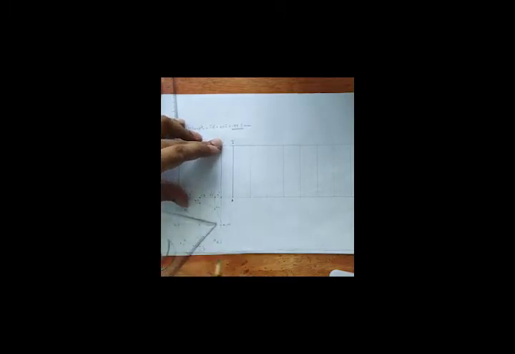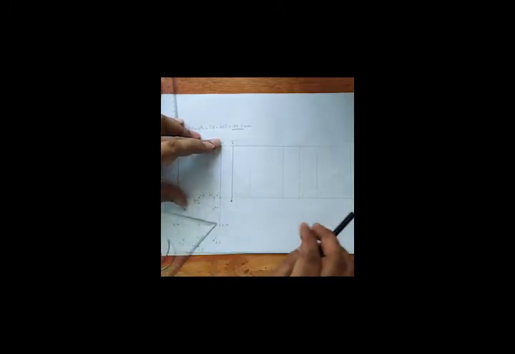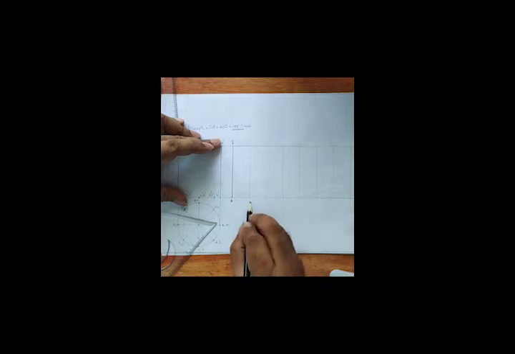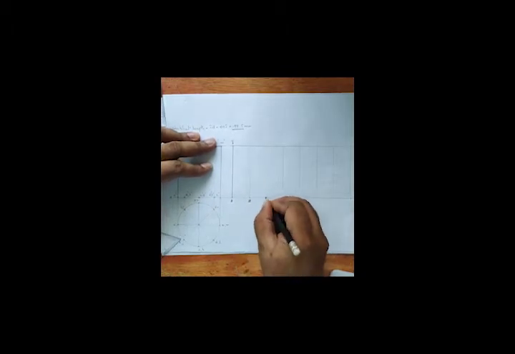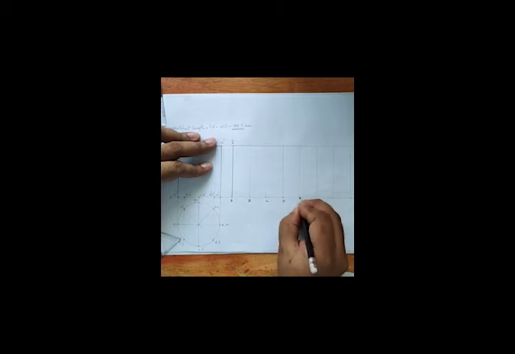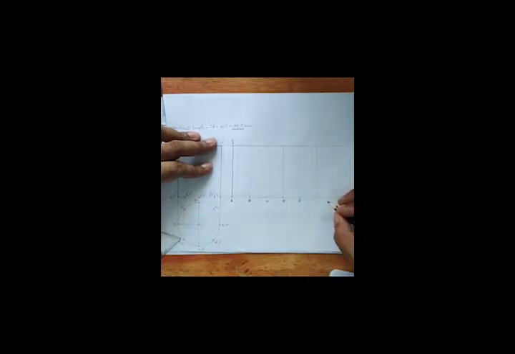After that you have to divide this 188.5 mm line into 8 equal divisions. That is already done here, and after that you have to name the points. This is point B, this is point C, point D, point E, this is F, this is G, and this is H.